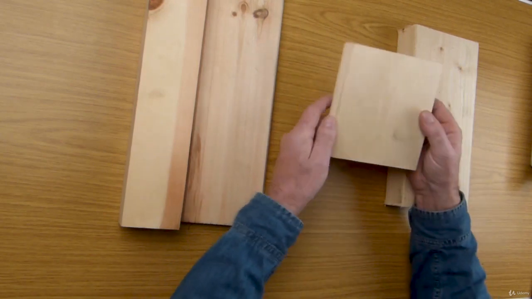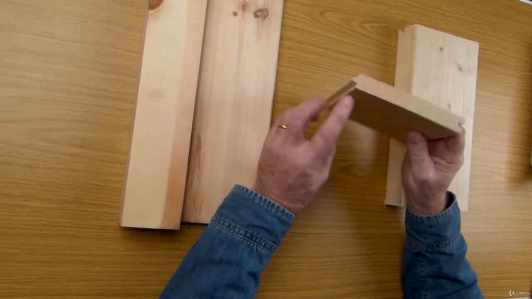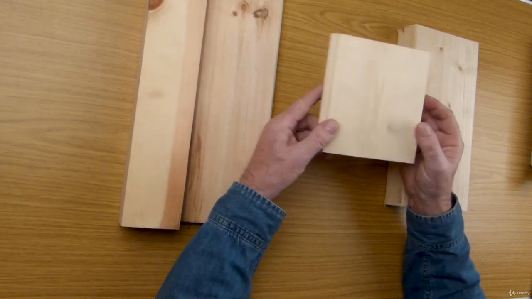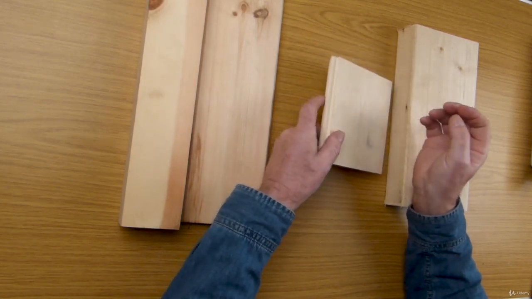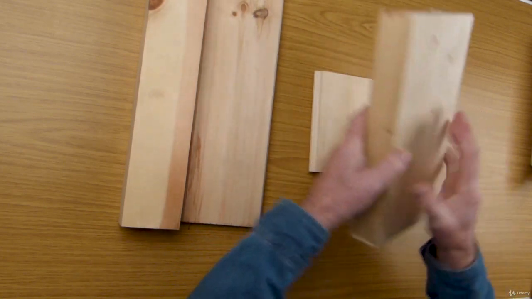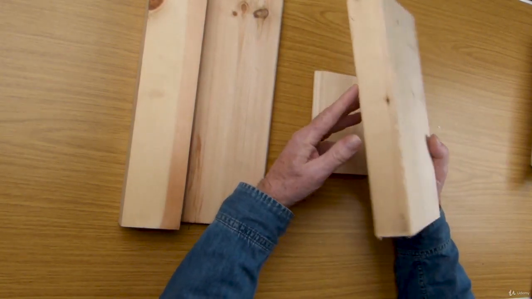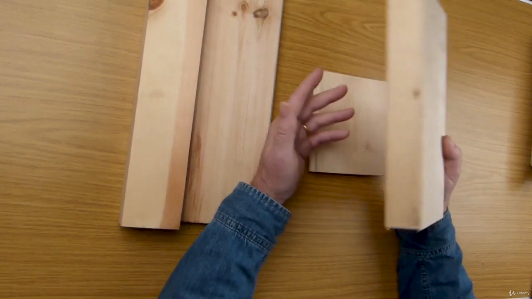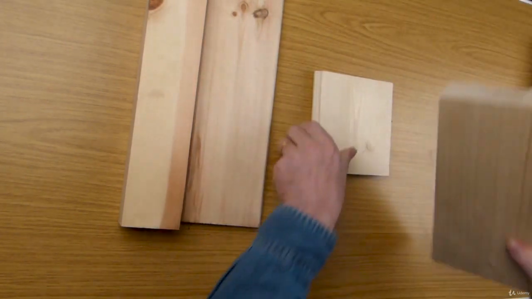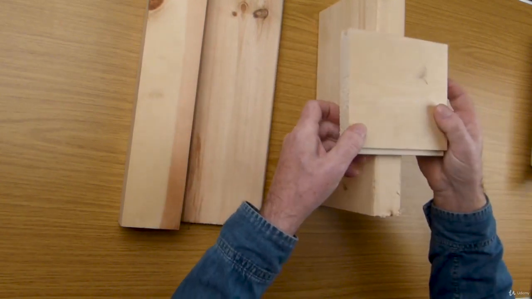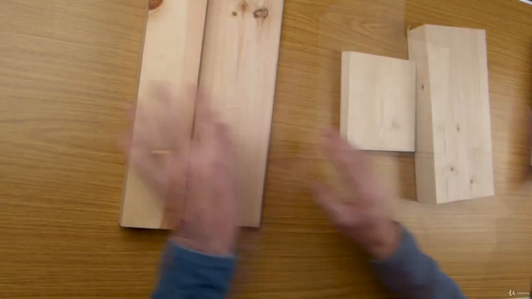This piece here is a piece of floorboard. It's tongue and groove, so that's what you would class as a structural piece of wood. This one here is a 6x2 joist, so again that's structural, and you would get a joist and you would get tongue and groove board that fits across it like that.